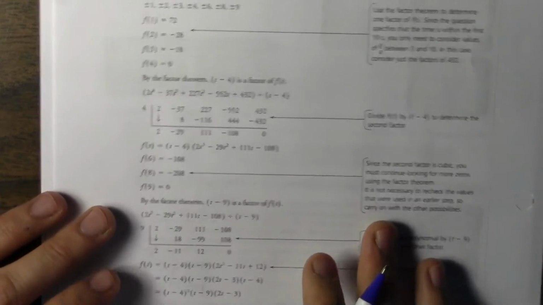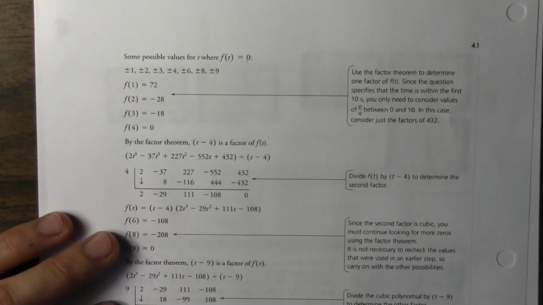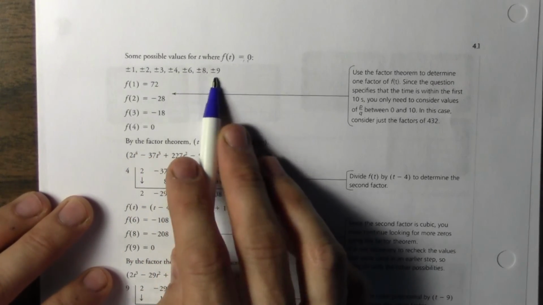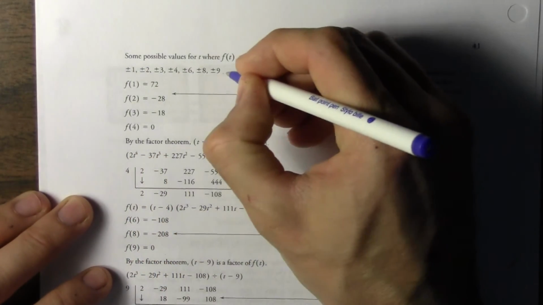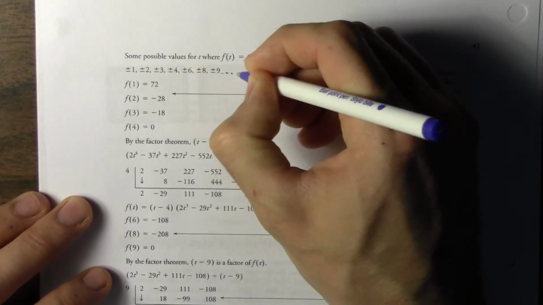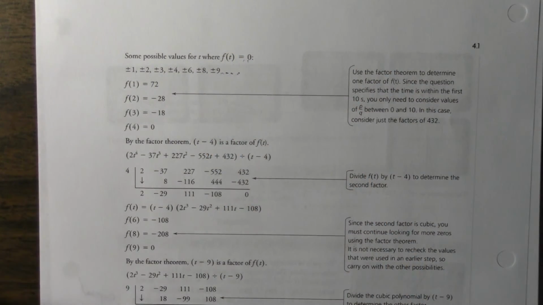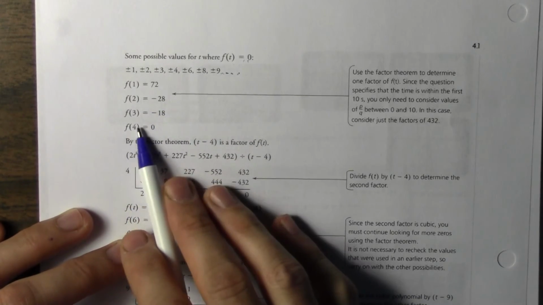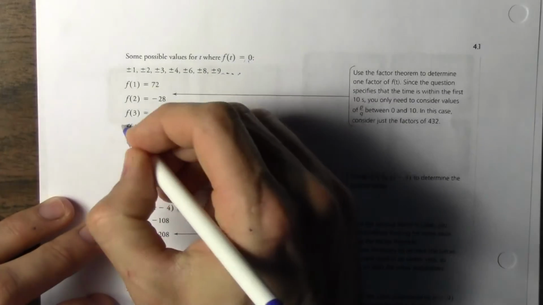Lots of different numbers go into 432. We can see them all here. Plus or minus 1, plus or minus 2, 3, 4, 6, 8, 9. I'm sure there's others. Test 1, we get 72. Test 2, we get negative 28. 3, negative 18. 4, finally we get 0.